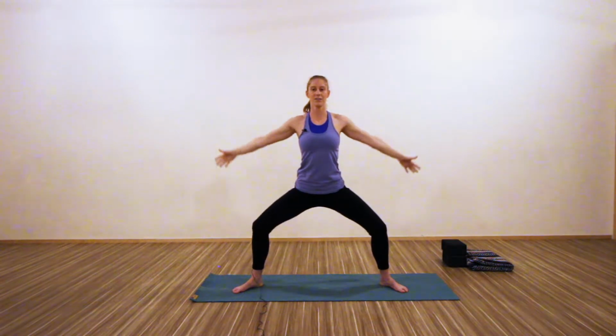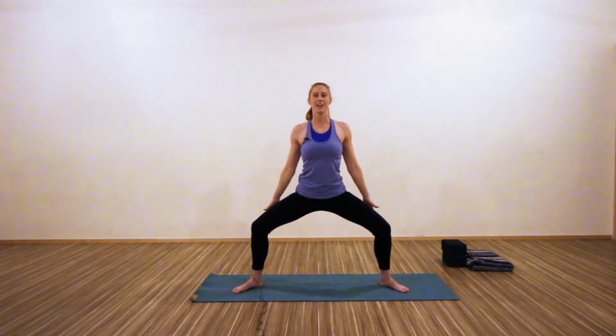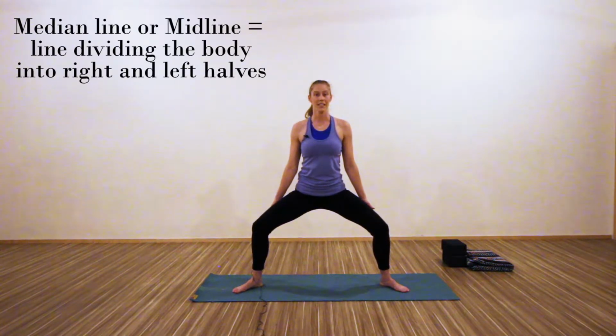Take a nice inhale, sweep the arms up. And then as you exhale, sending the hips down, knees out, hands back down to your sides into our nice wide leg squat or goddess pose. Here, we're going to go over median or midline, and that's basically the line of the body that divides it into right and left halves.